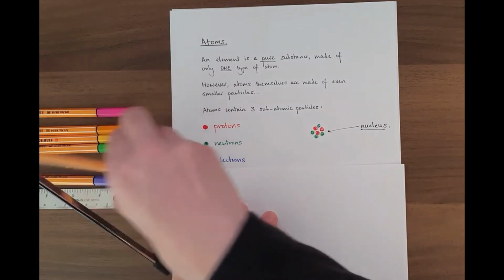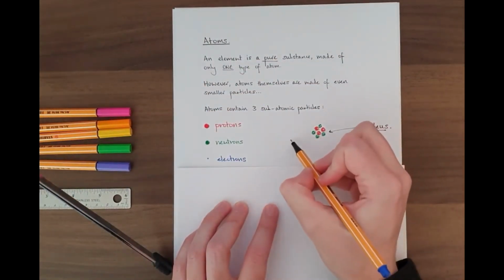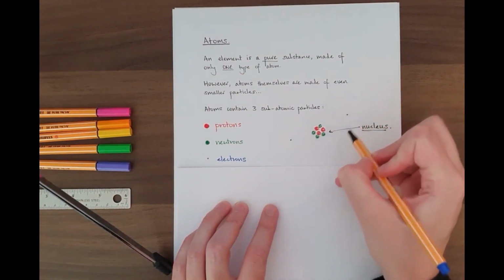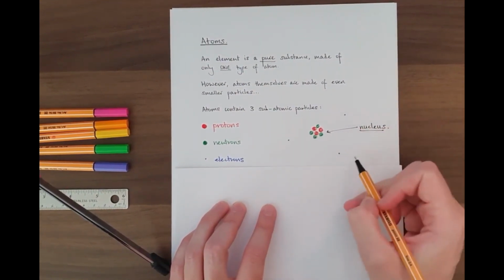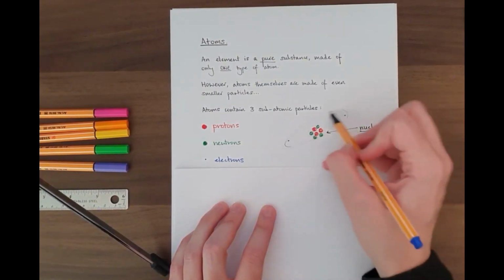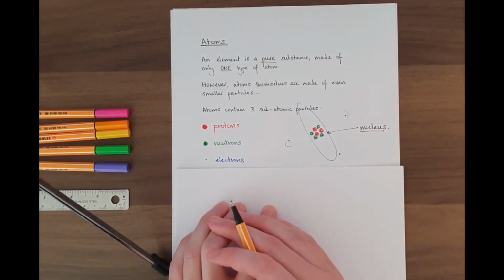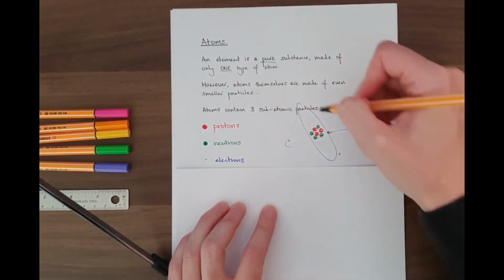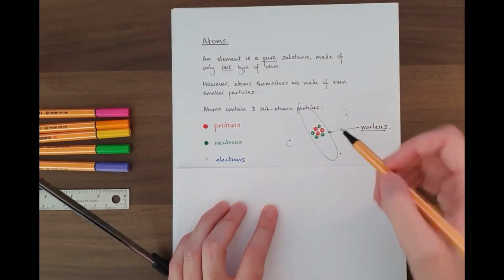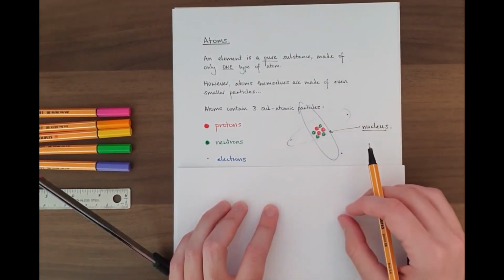The tiny negative electrons orbit round about the outside of the nucleus. And that is maybe where you've seen a shape like that before. So these kind of rings don't really exist, but they just represent that these little electrons are whizzing around the outside of the nucleus.